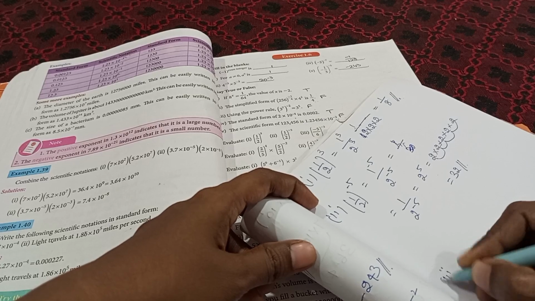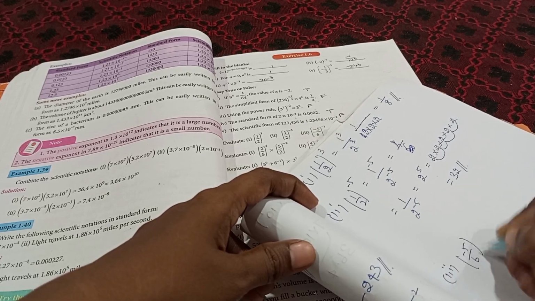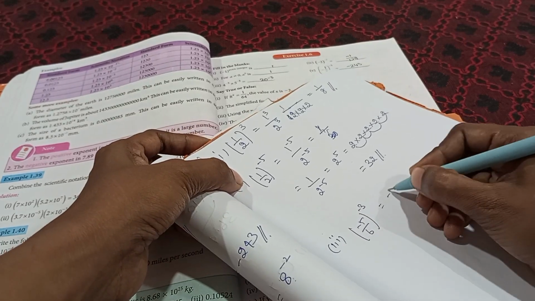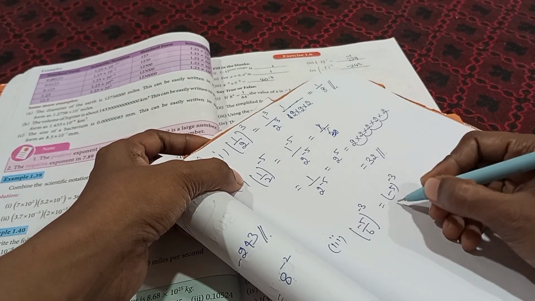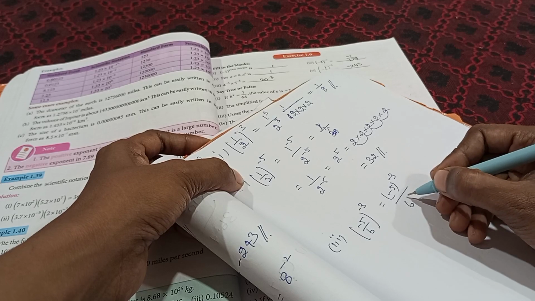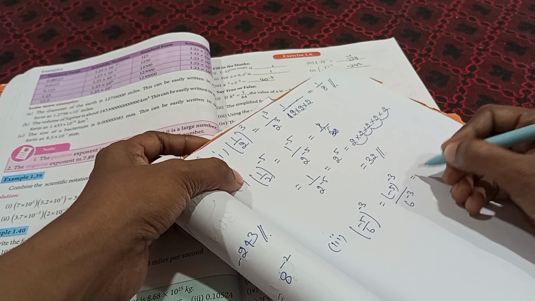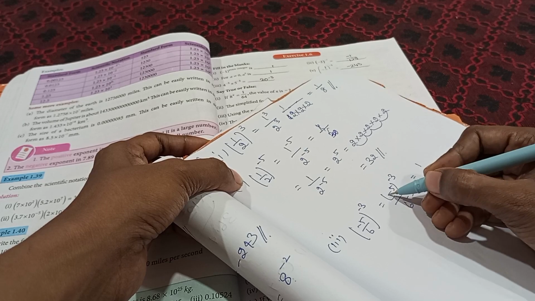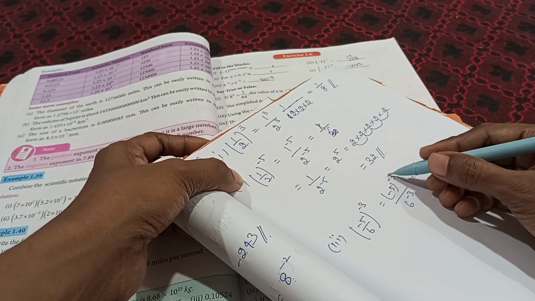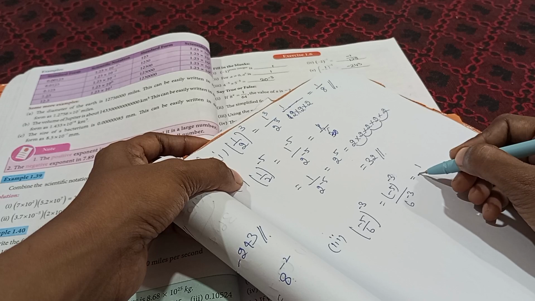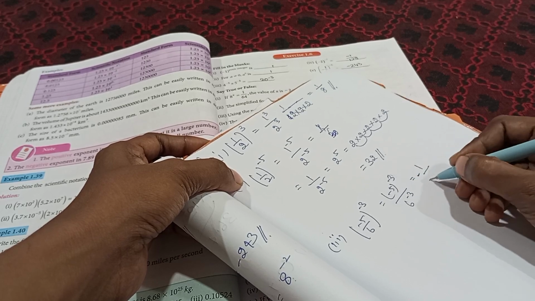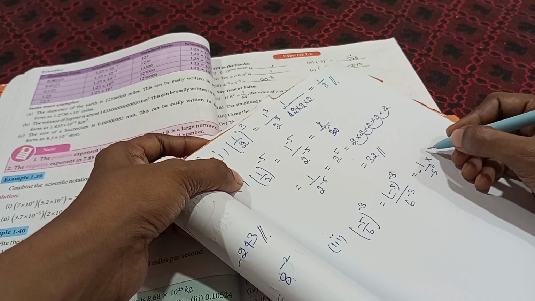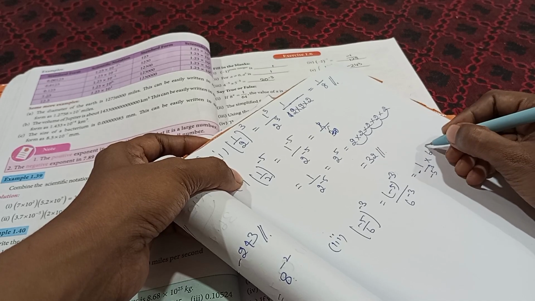Now move on to the third question, minus 5 by 6 the whole to the power of minus 3. That means minus 5 to the power of minus 3, and 6 also you have 6 to the power of minus 3. So you bring the powers to positive. If you multiply minus 1 an odd number of times, 3 times, you get minus 1 as the answer. So 6 to the power of 3 comes in the numerator, and minus 5 to the power of 3.